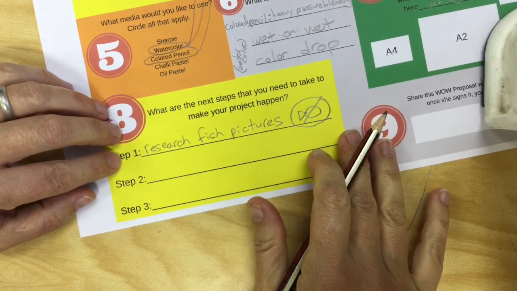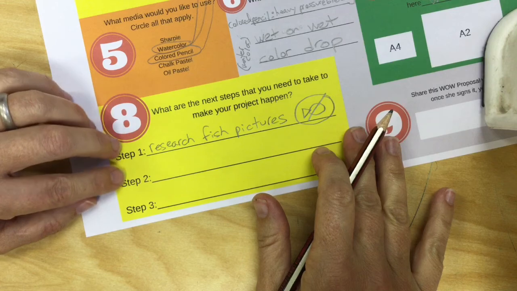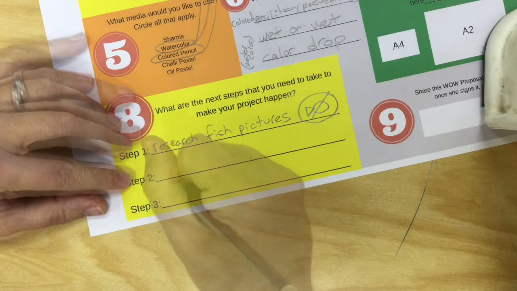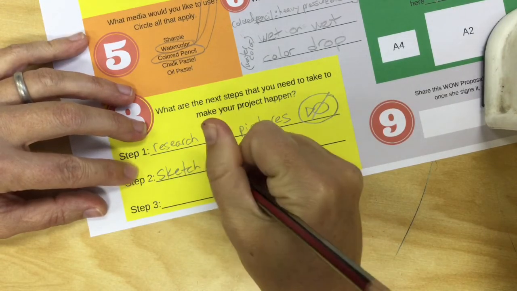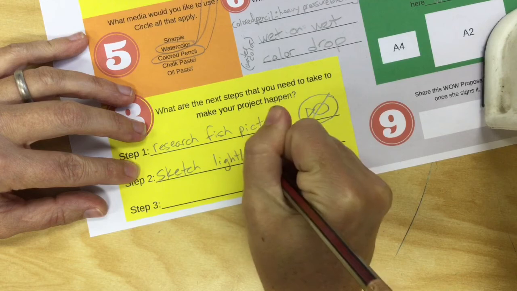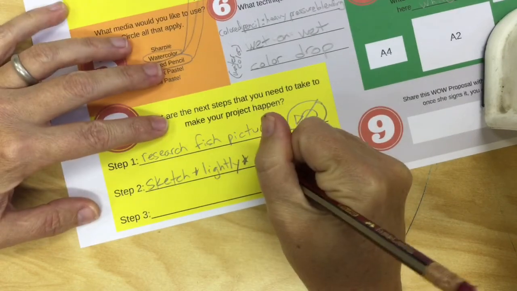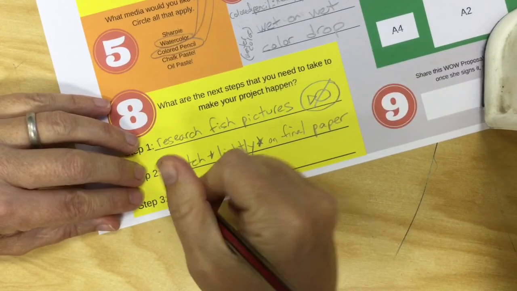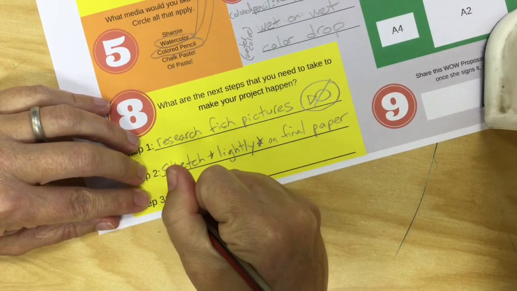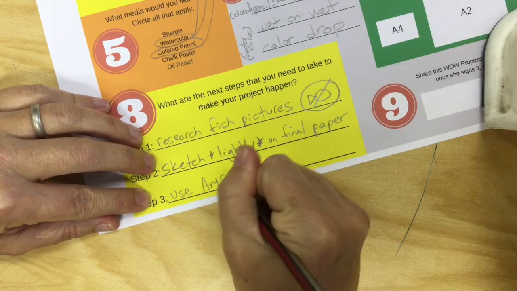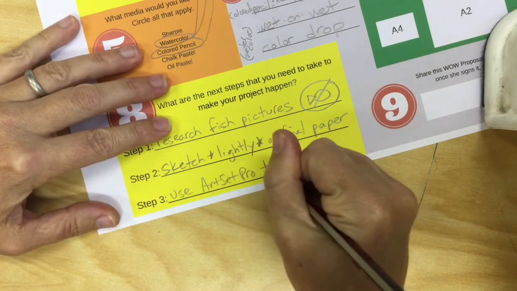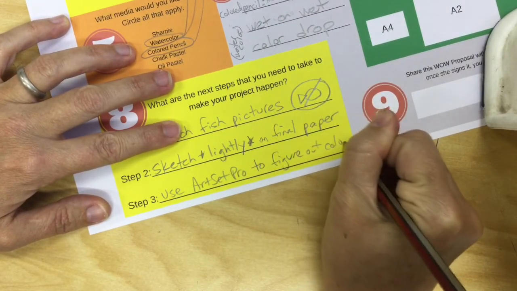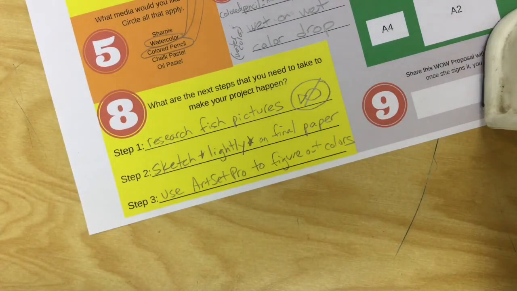Step 2, this is where, if you haven't completed a technique sheet, this is where you would write that down. So complete technique sheet for watercolors or colored pencils or whatever you decided to use, but you haven't done the proper techniques quite yet. For me, my step 2 is going to be get that paper and sketch really, really lightly on my final draft paper. So step 3 for me is I realize I haven't even thought about what colors I want to use. So what I'm going to do is, once I finish my sketch on my final paper, I'm going to take a picture of it with my iPad and use ArtSet Pro to play with different colors to figure out what kind of color scheme I want to have.